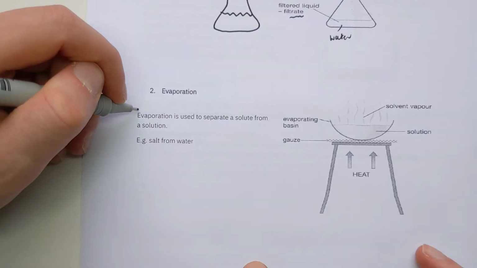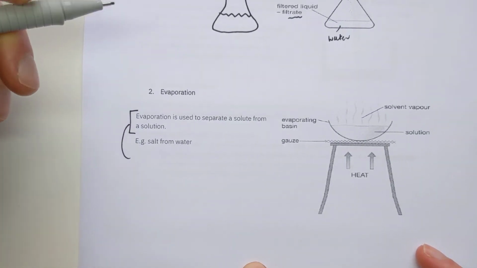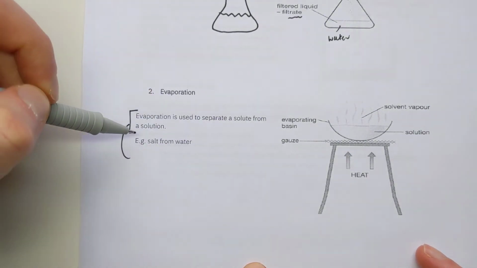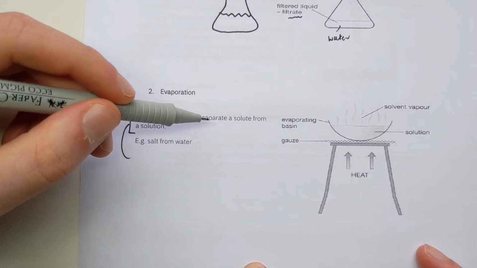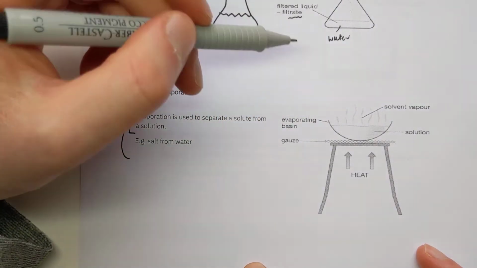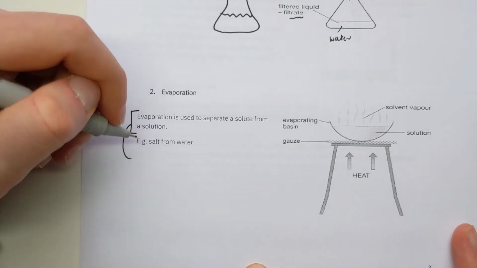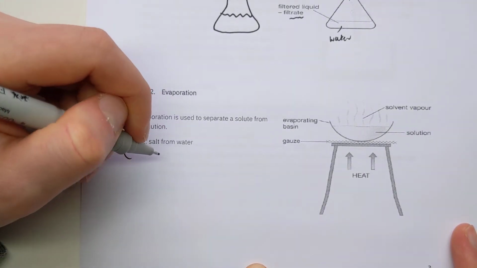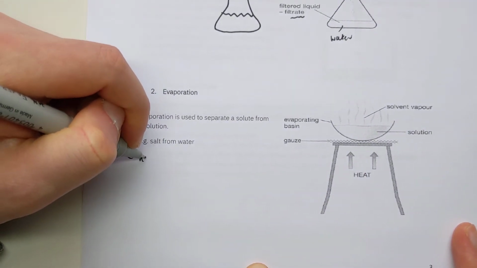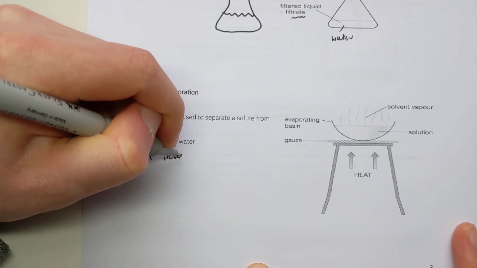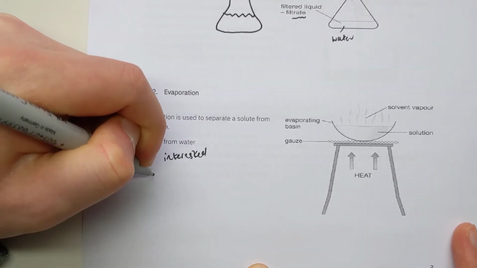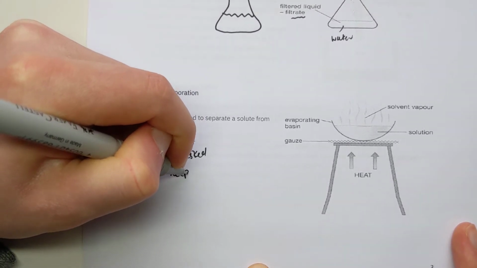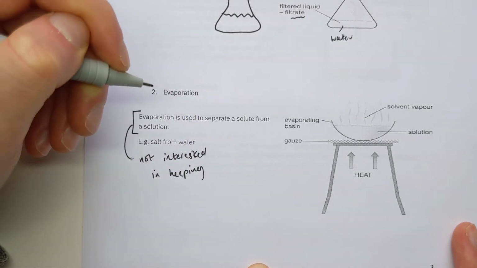In this particular one, it's actually important to focus on the point: I'm trying to get the solute back. I'm not very interested in the liquid or the solvent because I'm just going to evaporate it and let it go out into the atmosphere. There's another technique which is different to that we'll look at in a second, but in this particular one, I'm not interested in keeping the solvent or keeping the liquid. It can go off and I'm not too fussed about losing it.